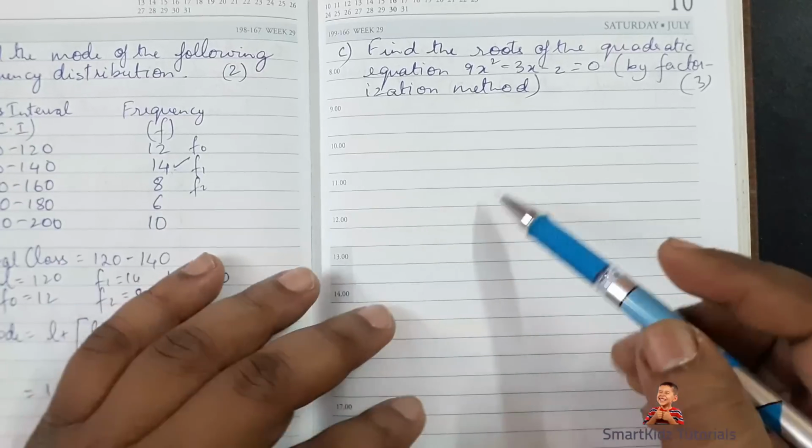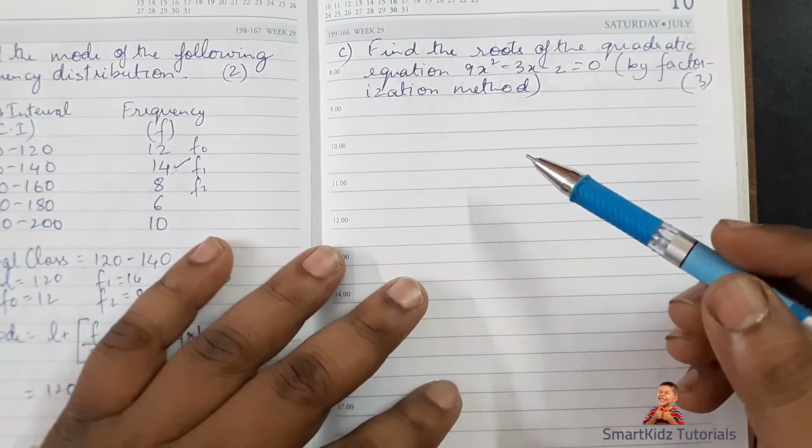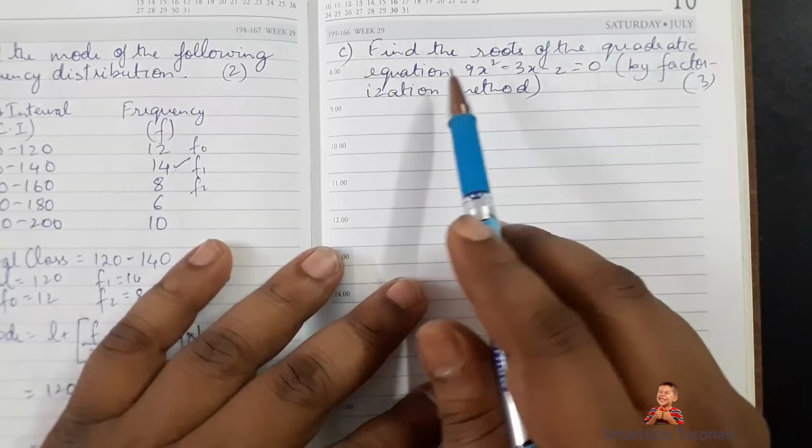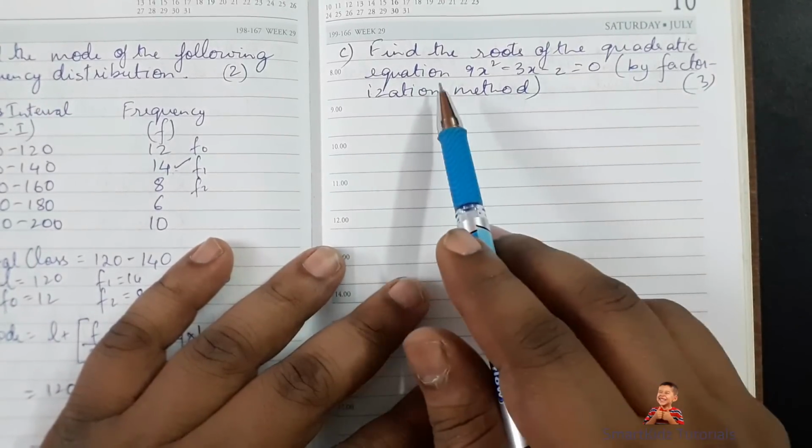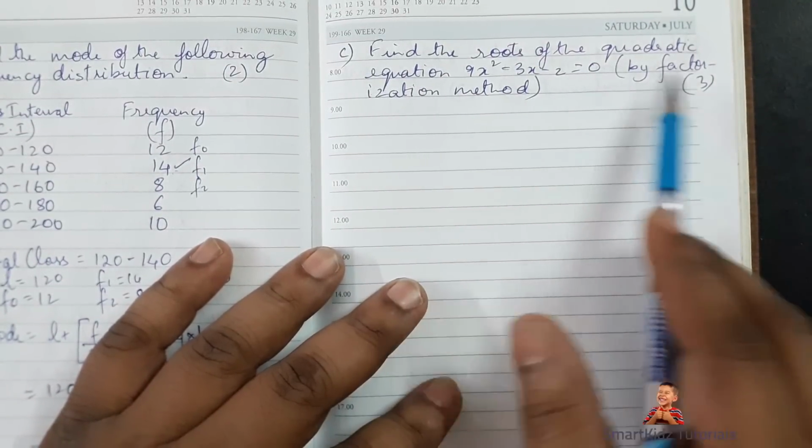The choice is there for level 1 students, not for level 2 students. Sorry about that.